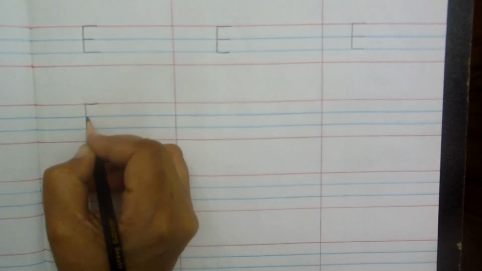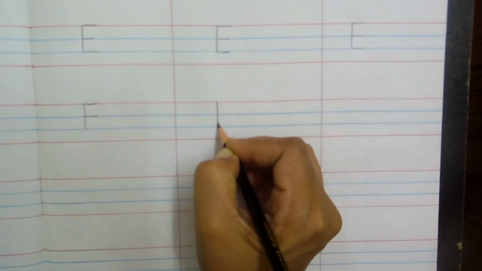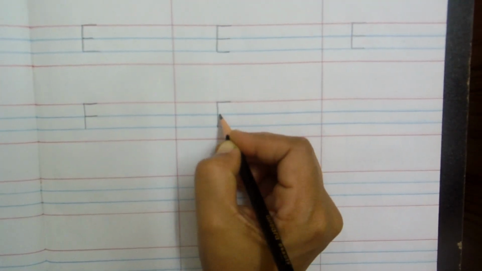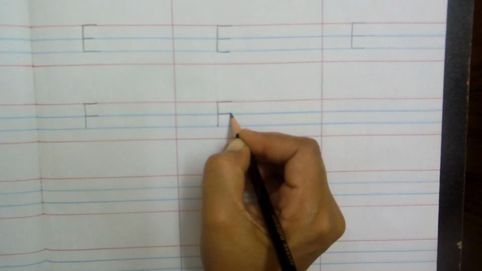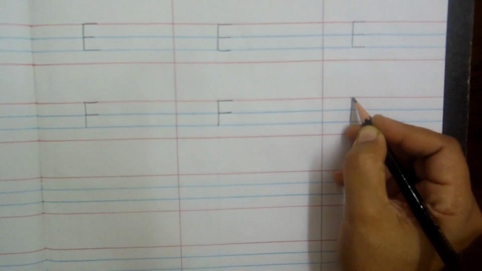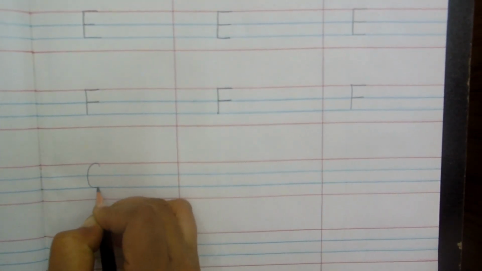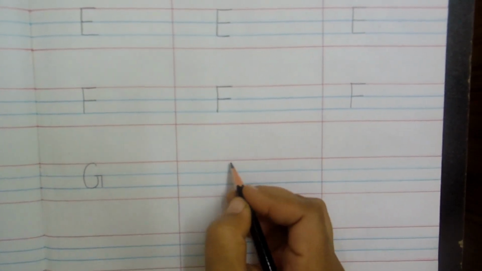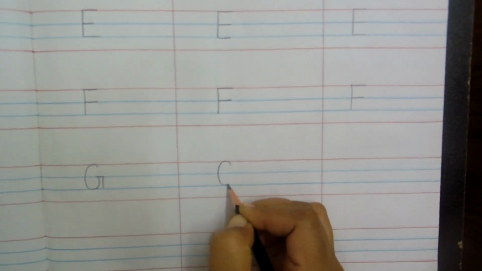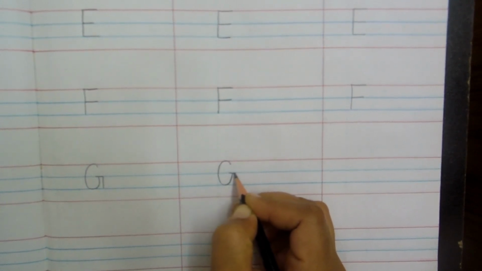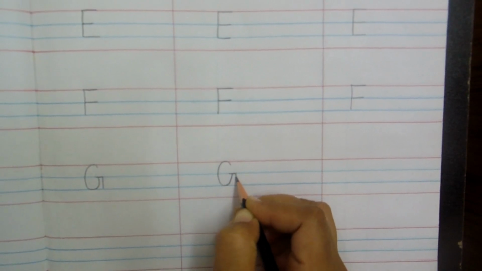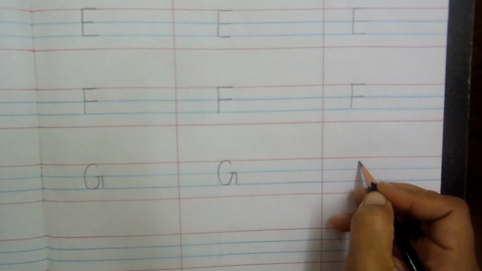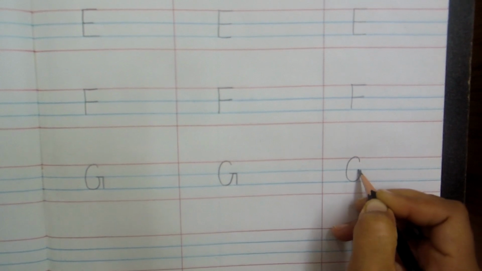Now F. One standing line, one sleeping line, second sleeping line. So this makes F. Now G. A curve like C, small sleeping line and a standing line. This is G.